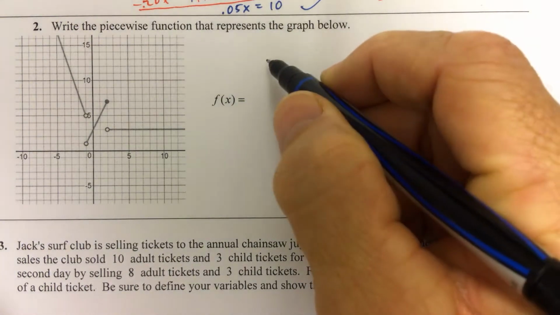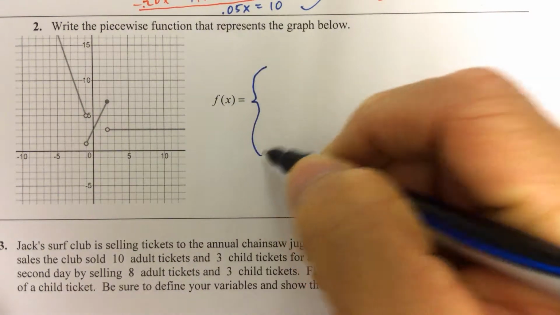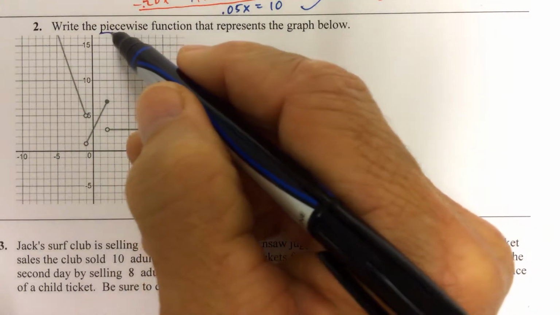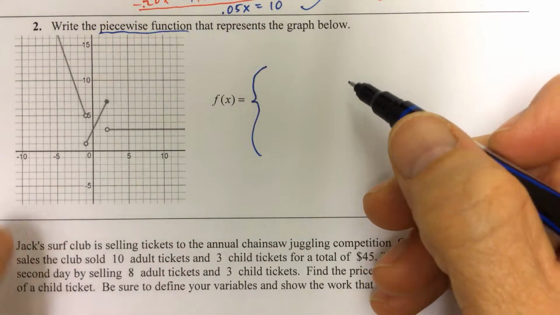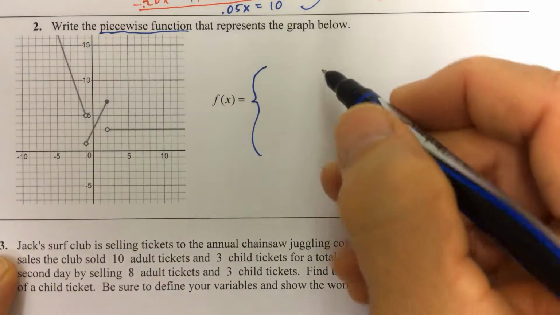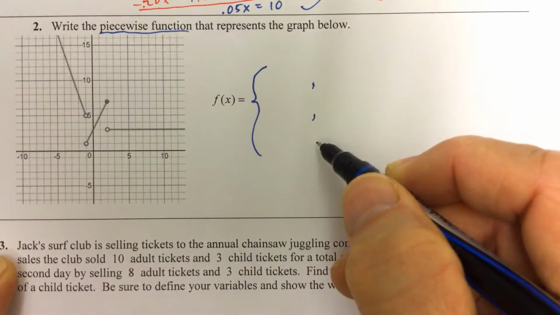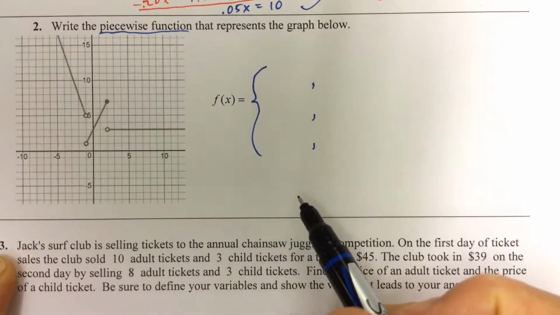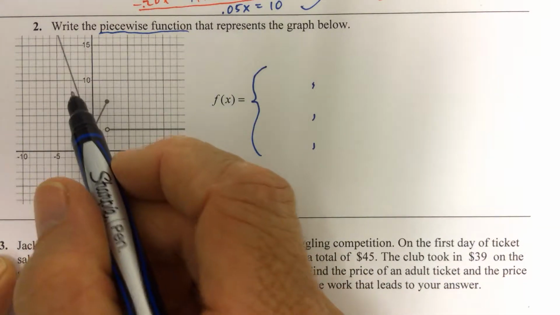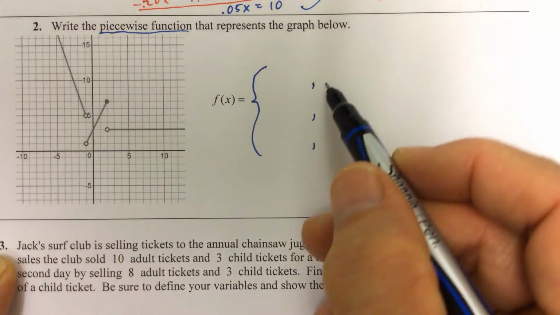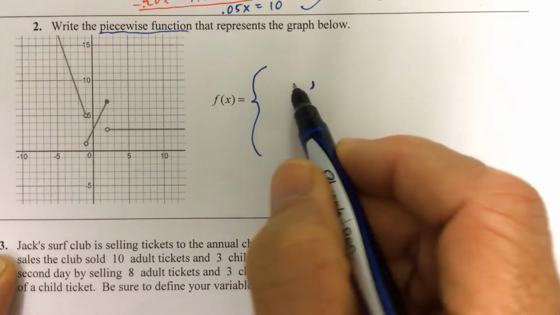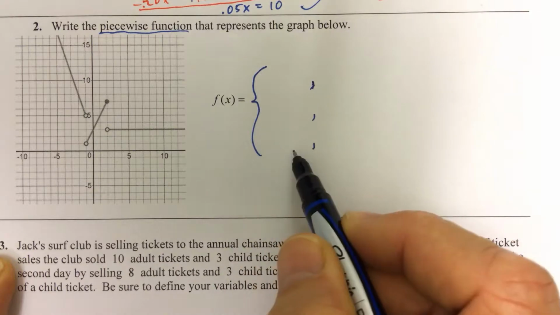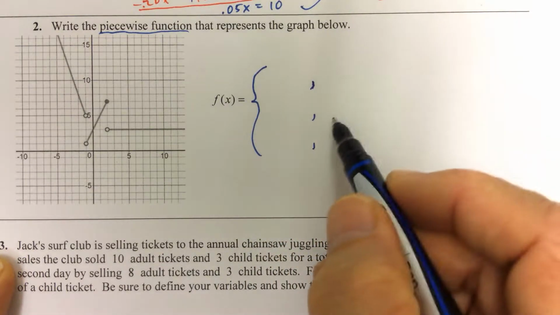For problem number 2, first thing we want to do is recognize that we have a piecewise function. Of course, it says that here. Piecewise functions mean that we have to split up the domain into domain restrictions. So the domain restriction for the first piece, second piece, and third piece, I'm going to indicate that by putting 3 commas. So I'm going to put the value of the function to the left of the commas, and I'm going to put the domain restrictions to the right.